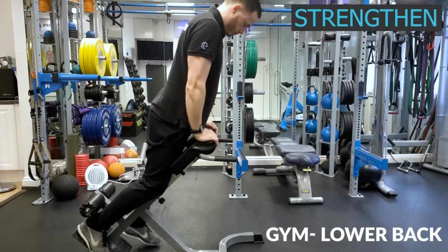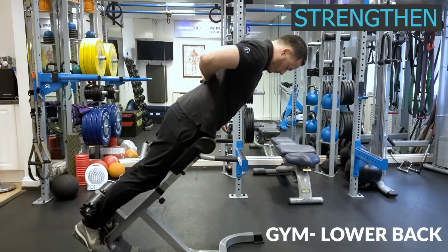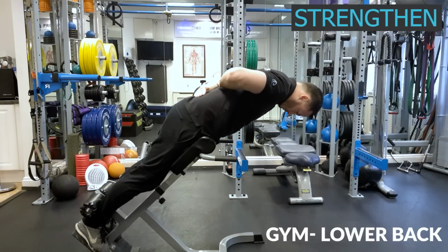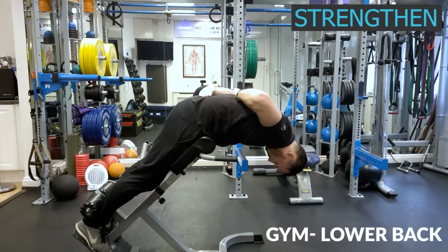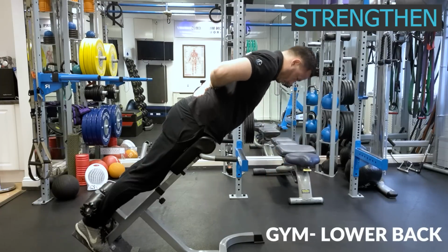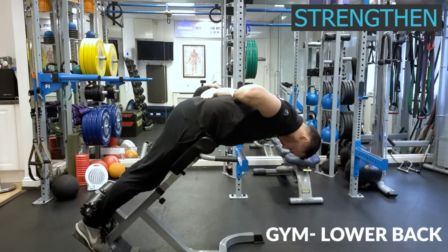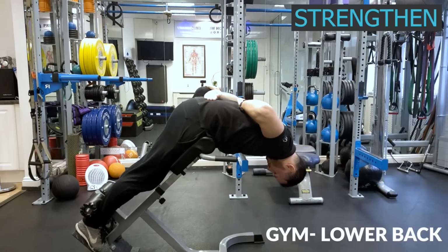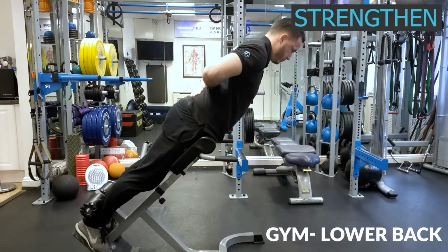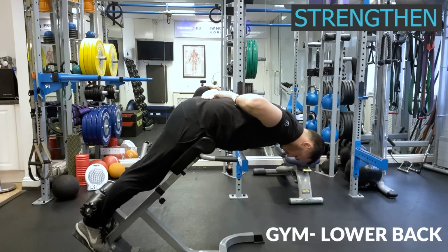Position yourself on a back extension and make sure the pad is just below your waist. Place your hands on your lower back, one above the other, and as you start to go down, you should notice that your hands naturally come apart. This is a good indication that you're bending from your lower back and not from your hips. When you get to the bottom, pause, and as you start to come back up, lift with your chest first. Pause at the top, and again lower with control.